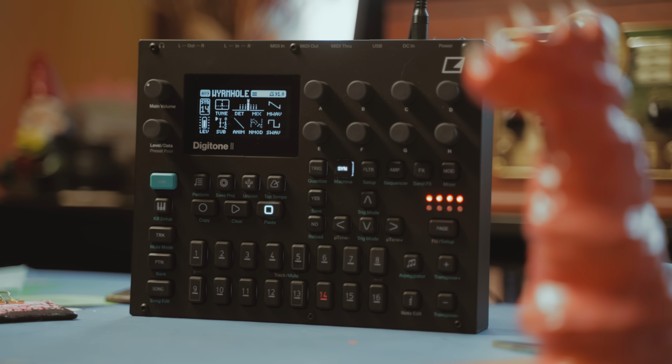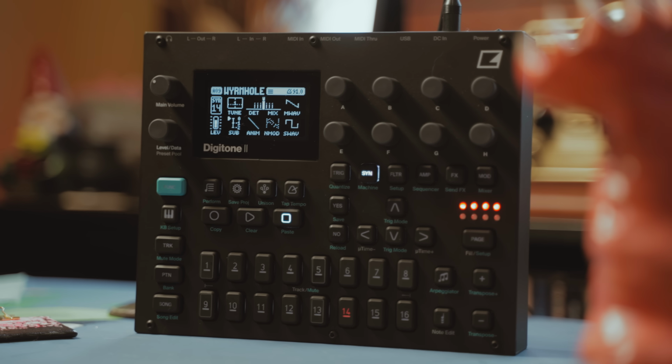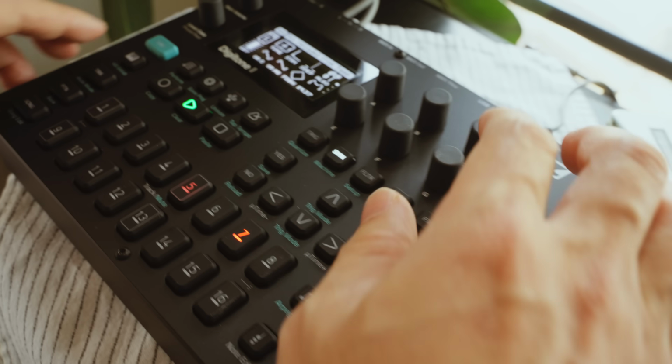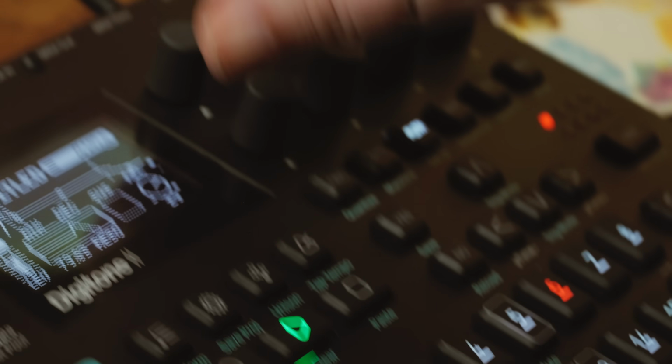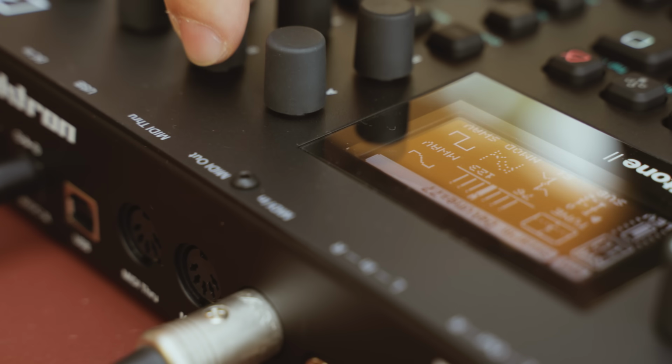Introducing Digitone II. It can sound like this, or this, or even like this.